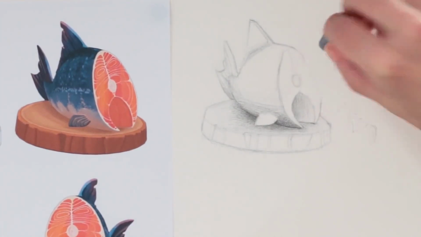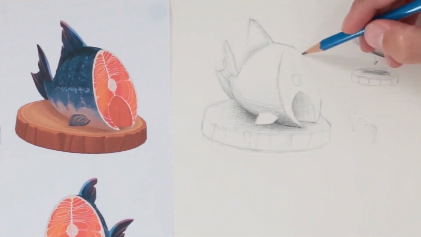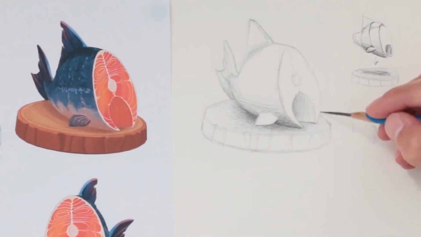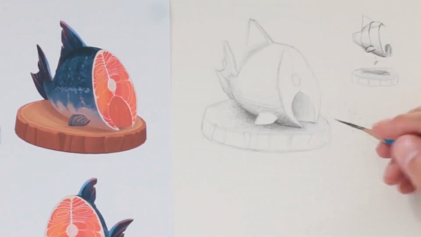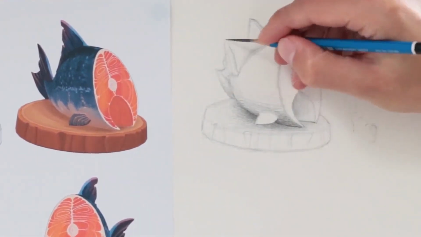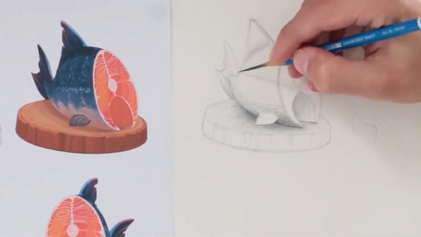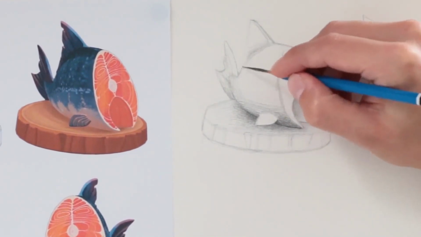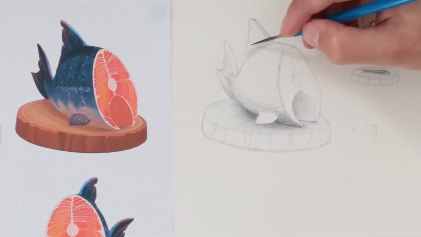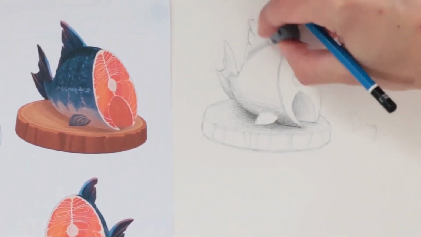I'm not too concerned about proportions, but here I'm fixing the outline slightly to get closer to the reference image. And I'm redrawing some of the more messy parts now with a 2H pencil, so I'm getting a very sharp, clean line. Especially on the contour, that makes a big difference for the overall look of my drawing.